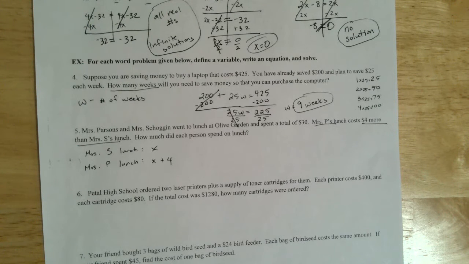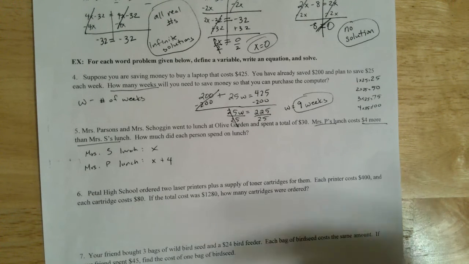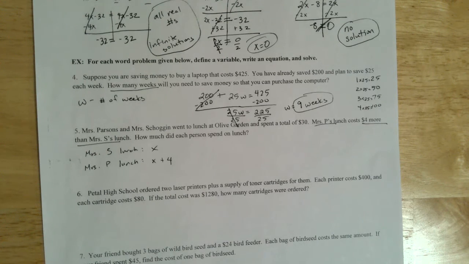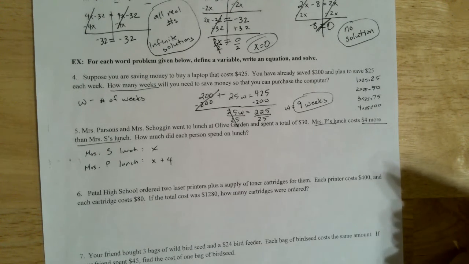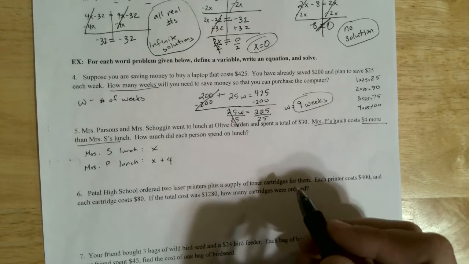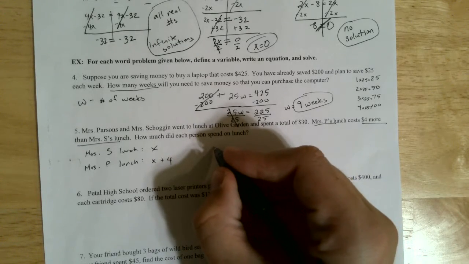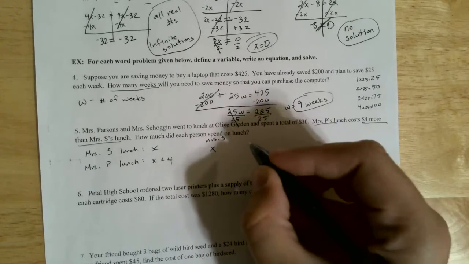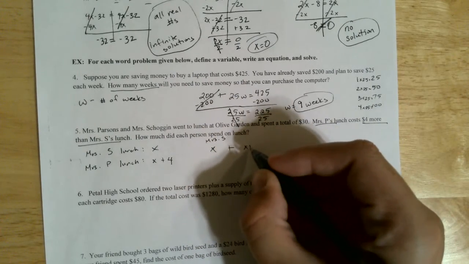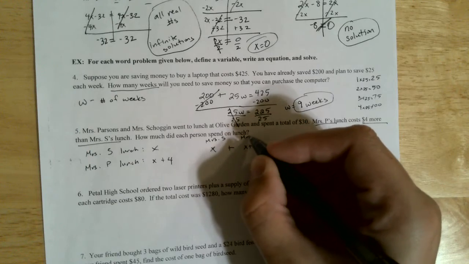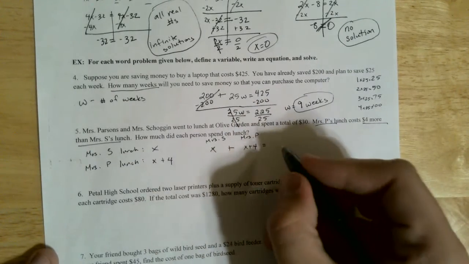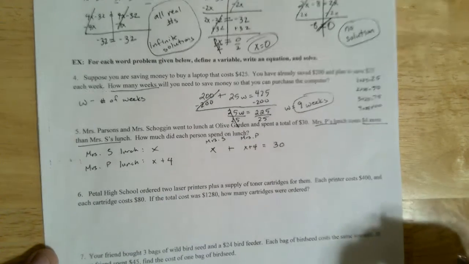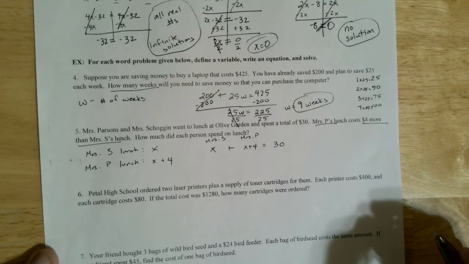So now we've got two separate expressions. We've got X representing Mrs. Scoggin's lunch, and we've got X plus 4 representing Mrs. Parsons' lunch. So now we need to figure out how much each person spent. So together they spent $30. So I'm going to take X, which represents Mrs. S's lunch, plus X plus 4, which represents Mrs. P's lunch. So when I add these two together, I'm going to get a total of 30, because that's how much they spent in total for lunch.